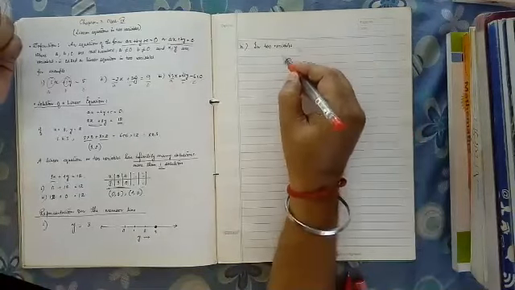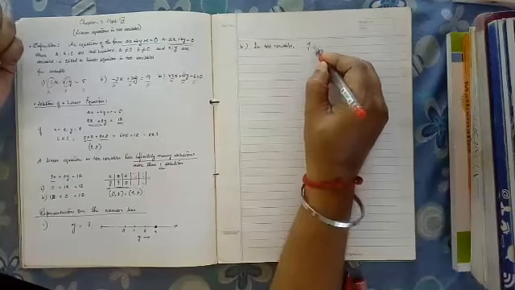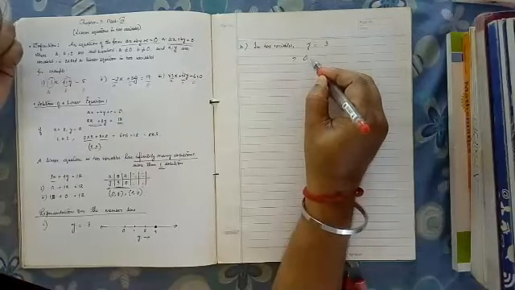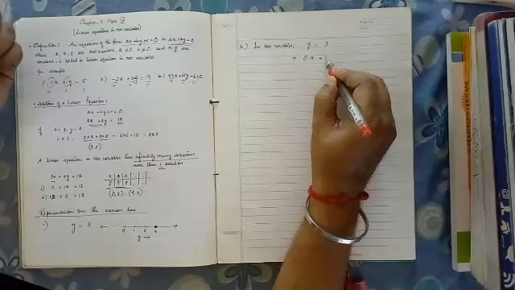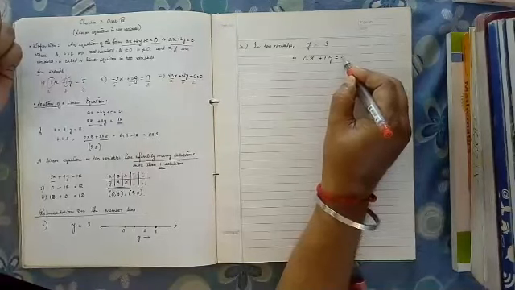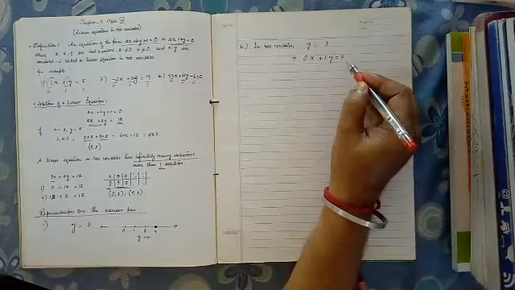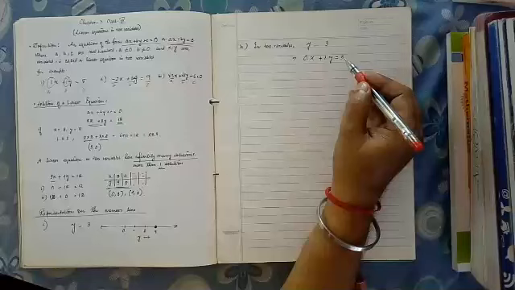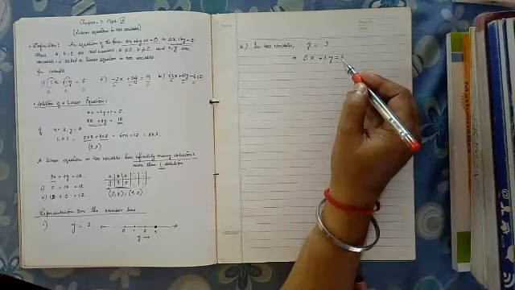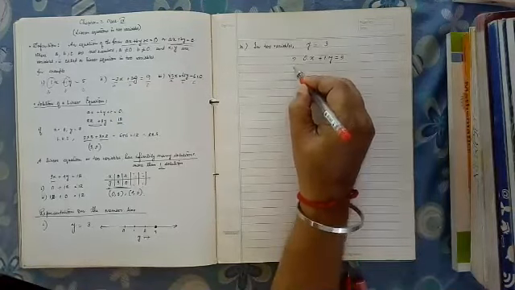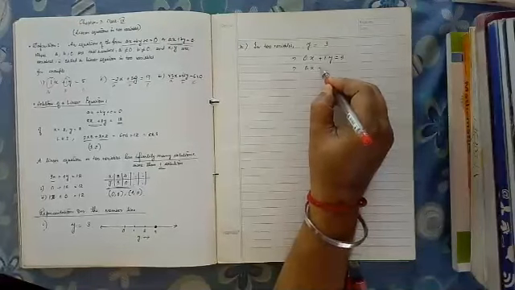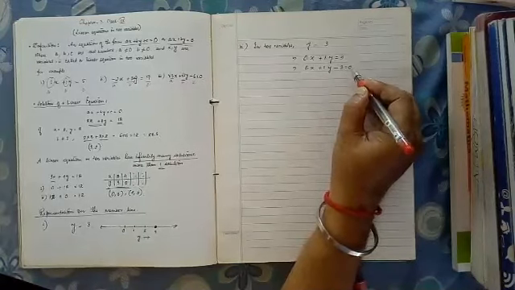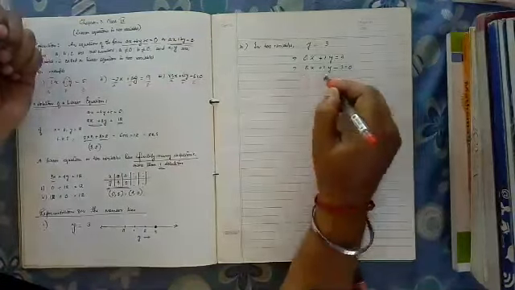Now in two variables, y is equal to 3. It means 0 into x plus 1 into y is equal to 3. So it means 0 into x plus y, means 1 into y is equal to 3. Or we may write 0 into x plus 1 into y minus 3 is equal to 0. Now what does it mean?